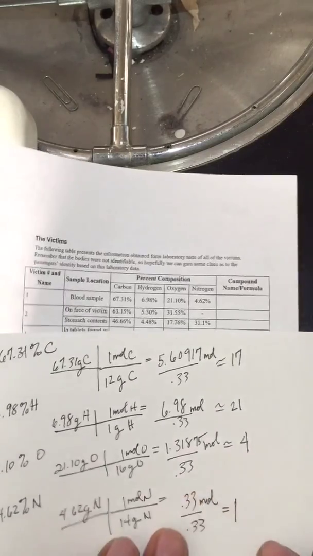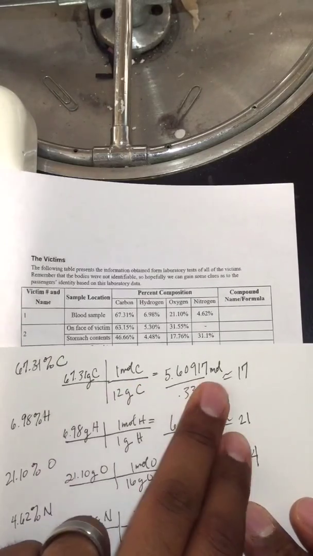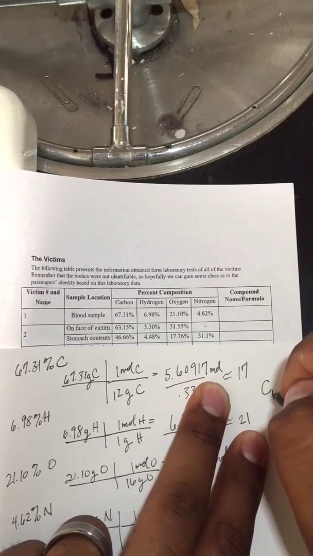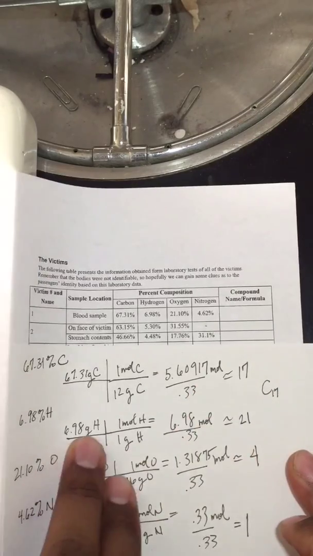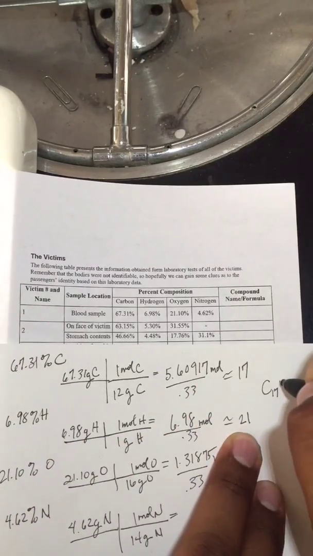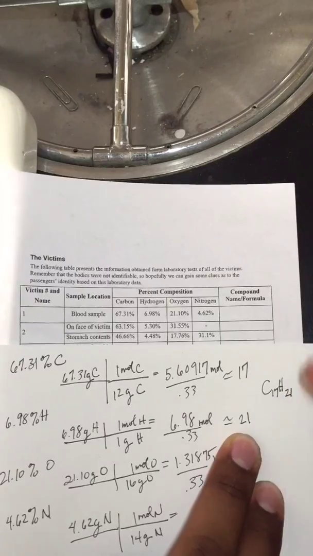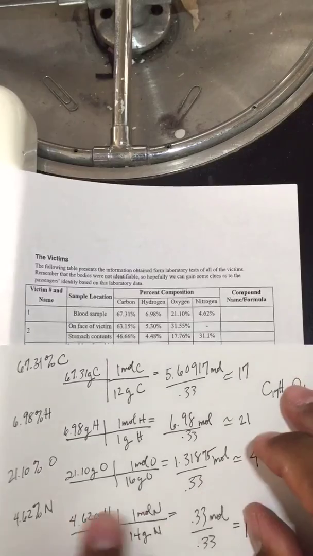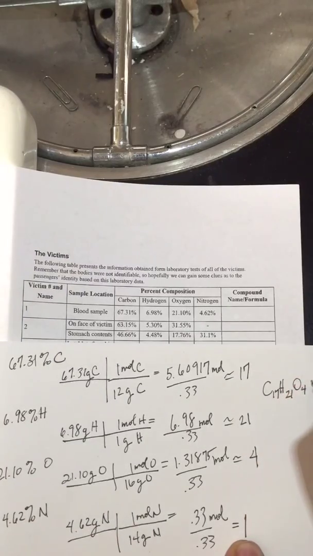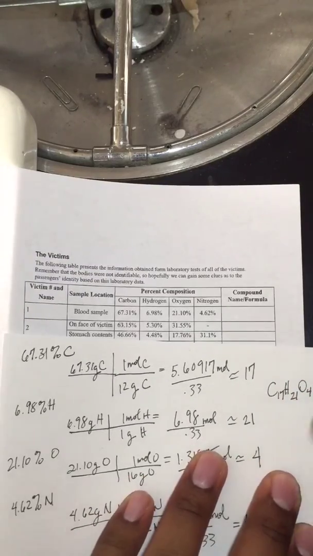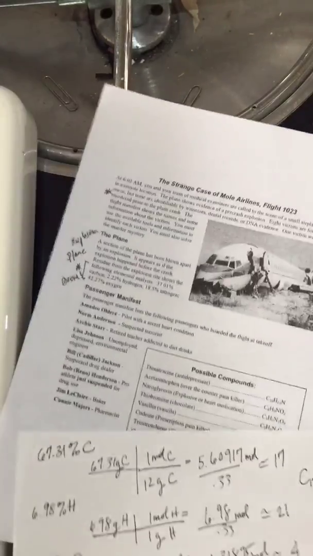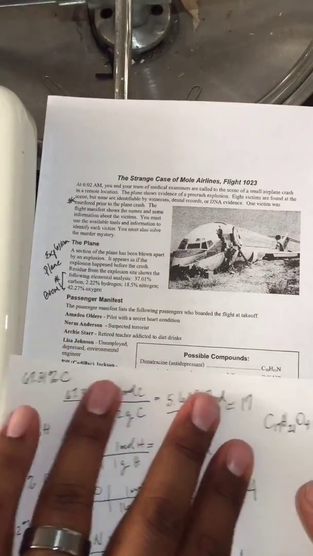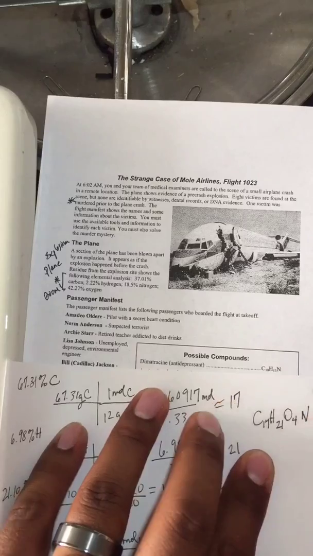All right, so what's my formula going to look like? We have carbon here, that's going to be C17, H21, O4, and N1. We're not going to write the ones, we're just going to write N. So now we're going to look for the possible compounds. Does that match that formula? Nope.